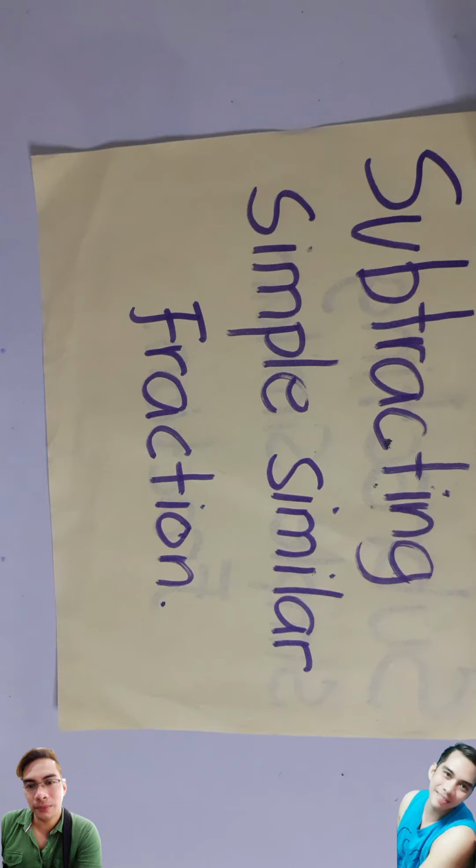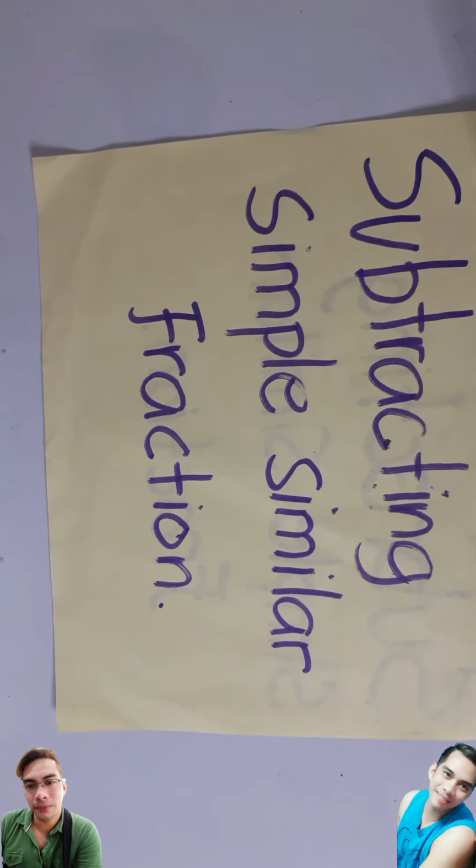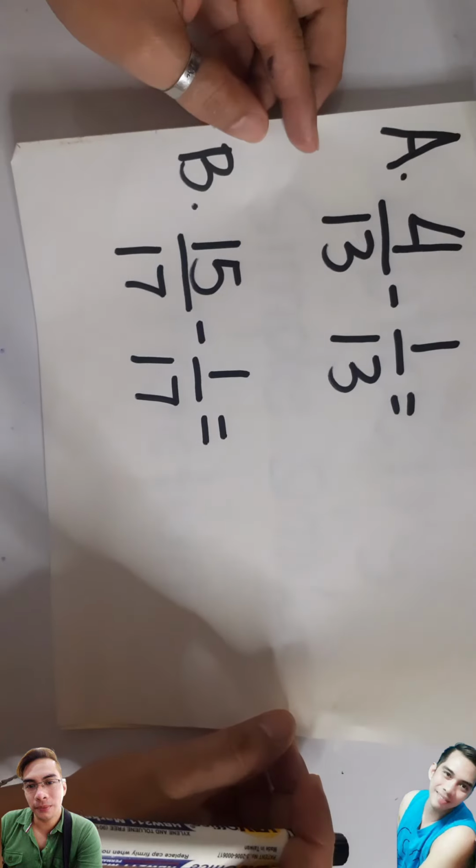Ang una nating pag-aralan ay tungkol sa subtracting simple similar fraction. So, paano nga ba sinusolve or sinusubtract ang simple similar fraction? Una, if the denominator is the same, subtract the numerator. Isusubtract po natin yung sa taas. Then, copy the denominator. If your answer can be reduced, you are going to reduce to the lowest term if possible.